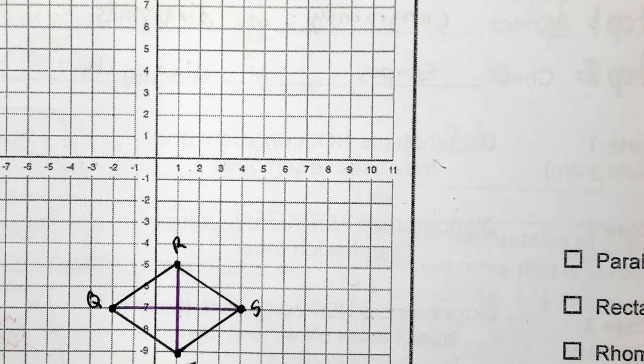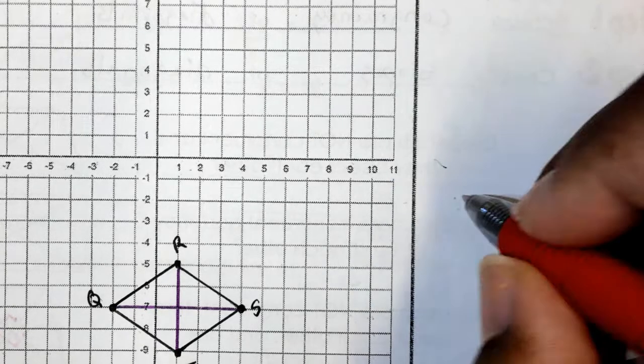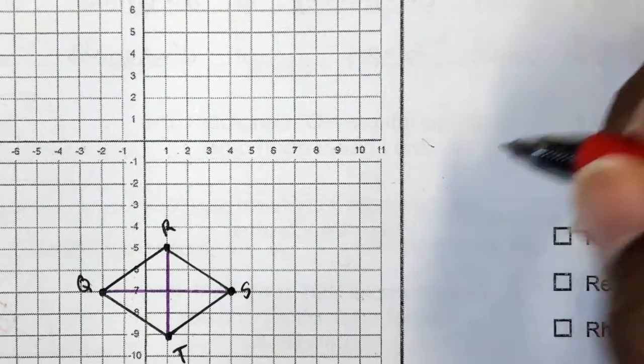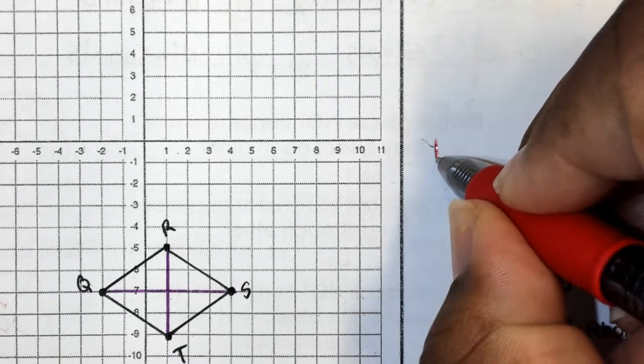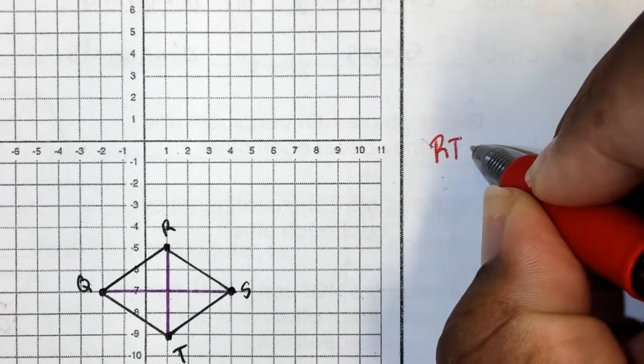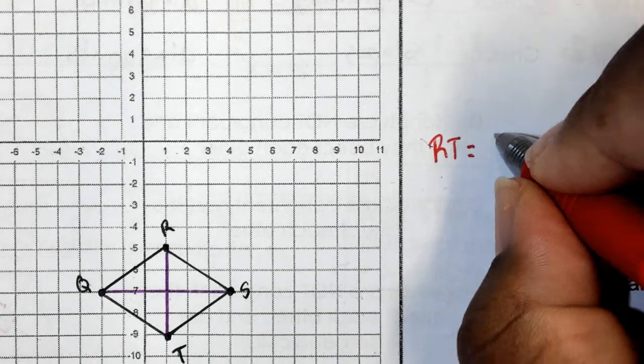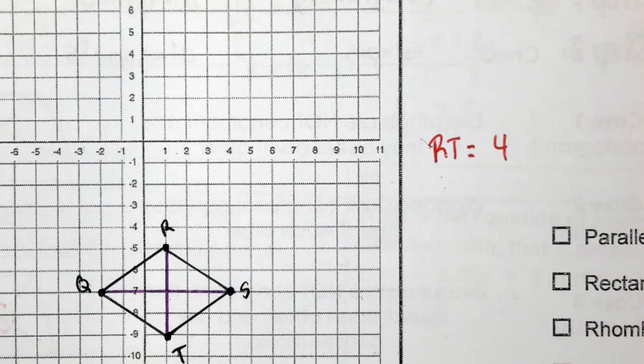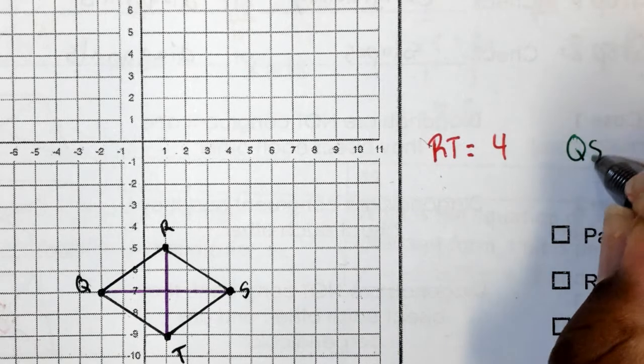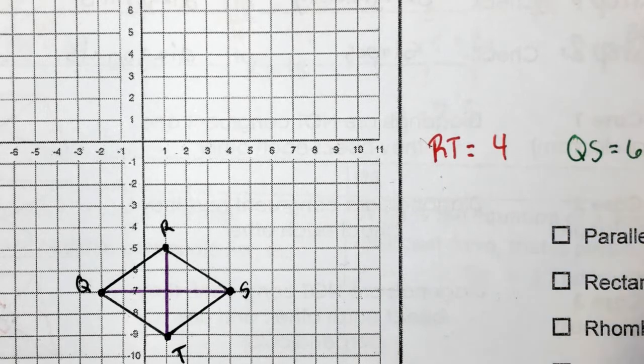This shouldn't take y'all long because you should realize the RT and QS are on here vertically and horizontally. So you should understand that you could just count that. There's no real work you have to do. Abigail, what's the length of RT? 4. What's the length of QS? Are your diagonals congruent?